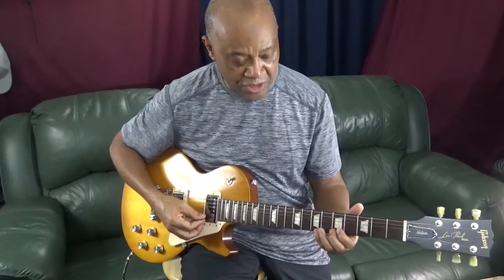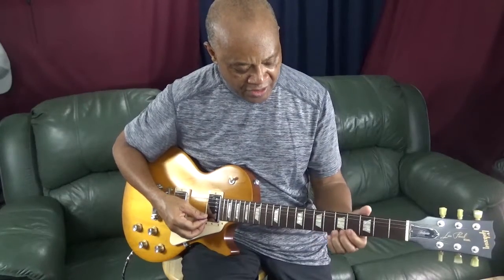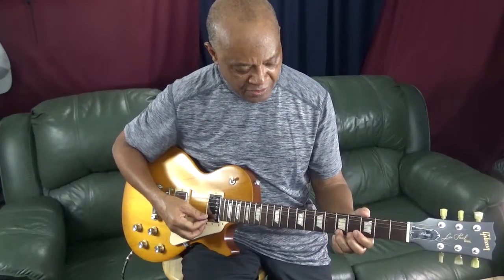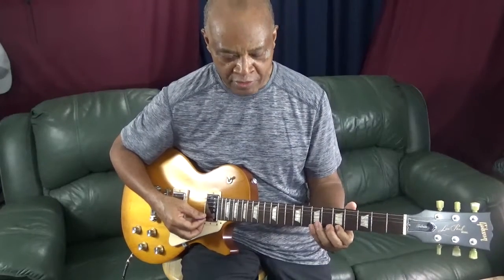And then right here you can change position just by sliding from A to C. Now you are playing in the position of 1, which is the root position.